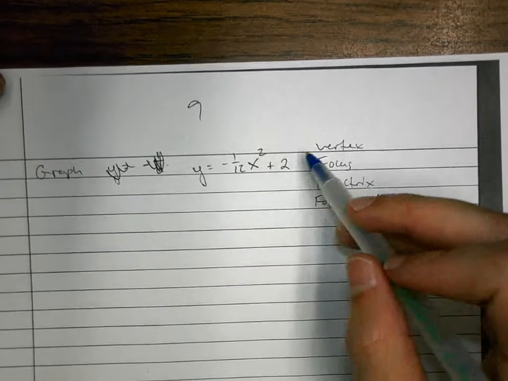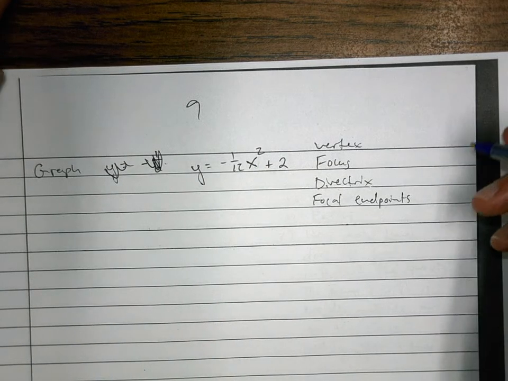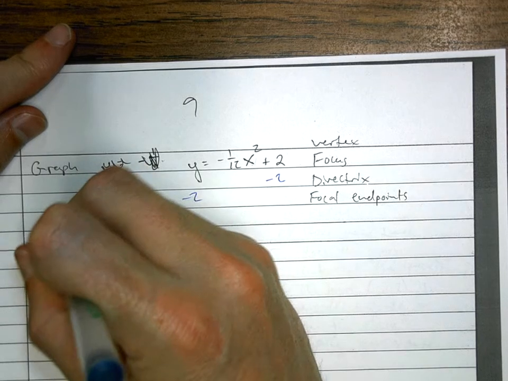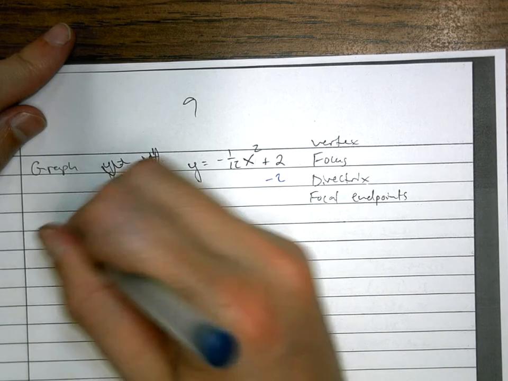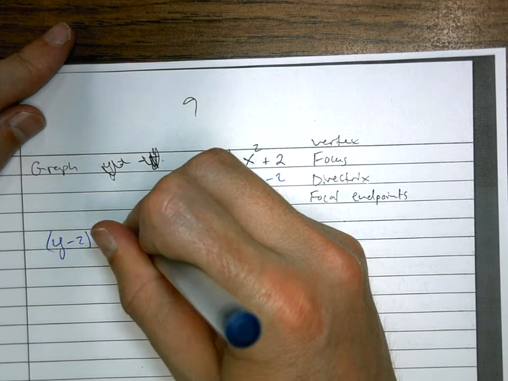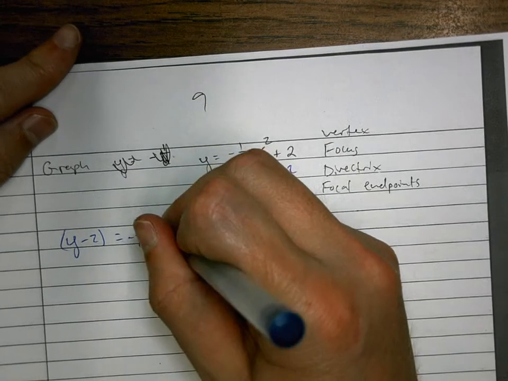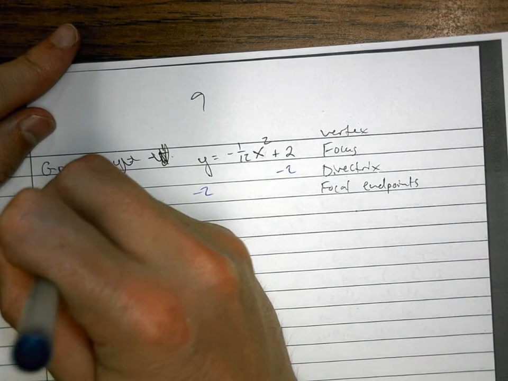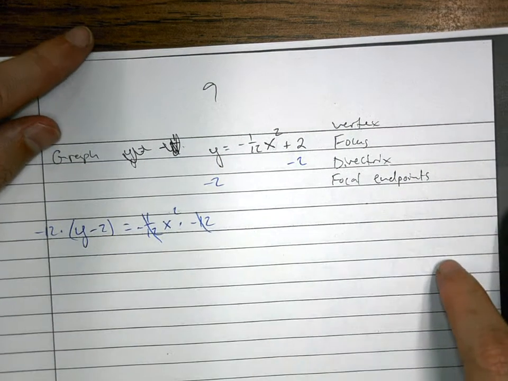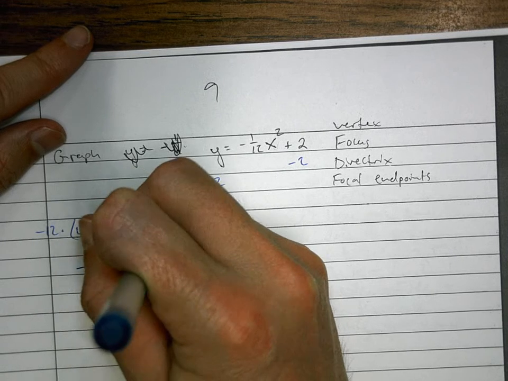Okay, for this problem, let's get the square term by itself. Put it in focal width form. First off, subtract 2 from both sides. Y minus 2 is equal to -1/12 x squared. To get rid of the -1/12, I multiply both sides by -12. So I get -12 times y minus 2 is equal to x squared.